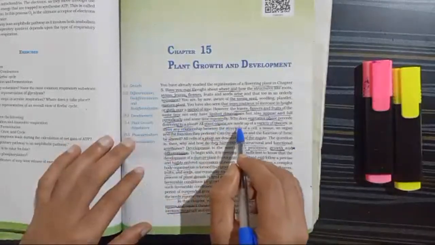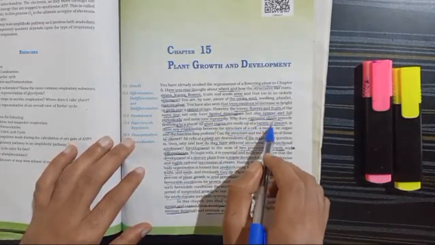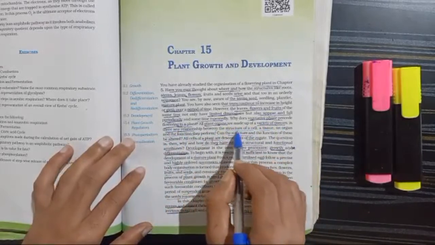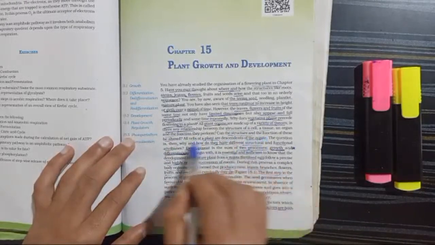All plant organs are made up of a variety of tissues. Is there any relationship between the structure of a cell, a tissue, an organ, and the function they perform? Can the structure and the function of these be altered?